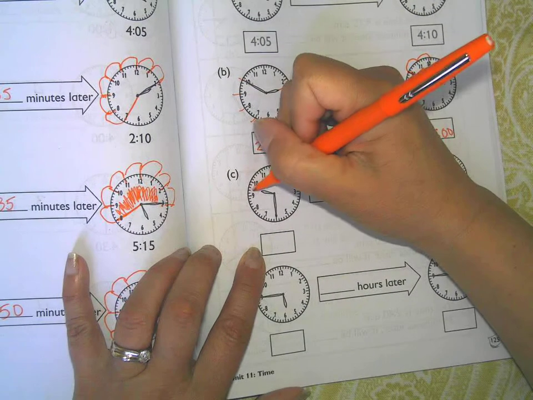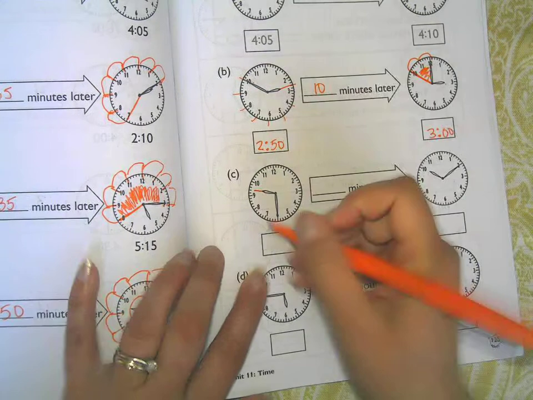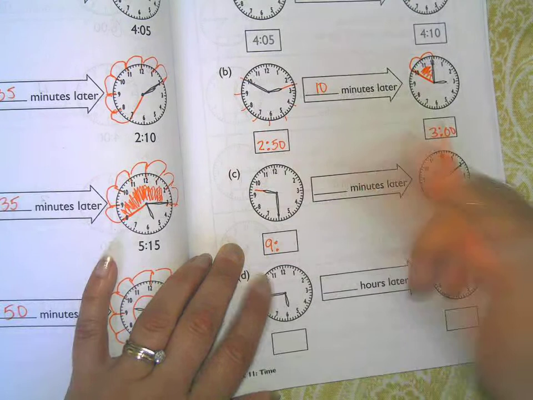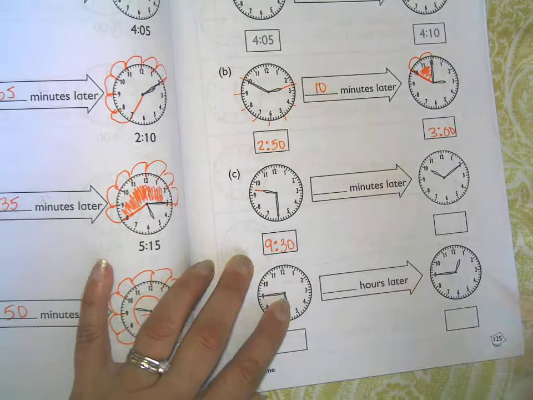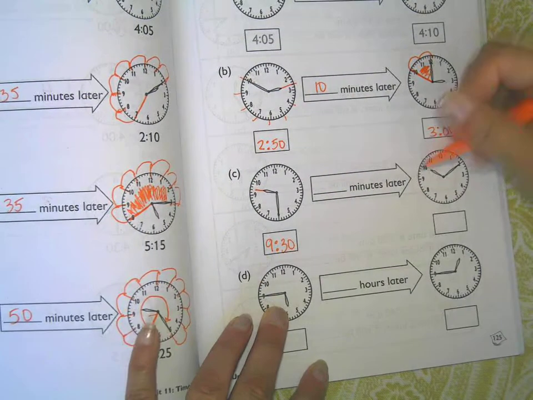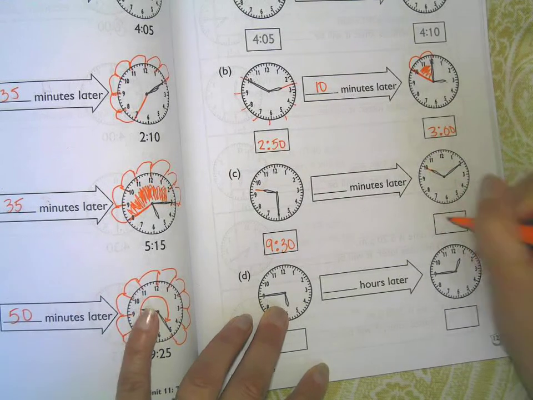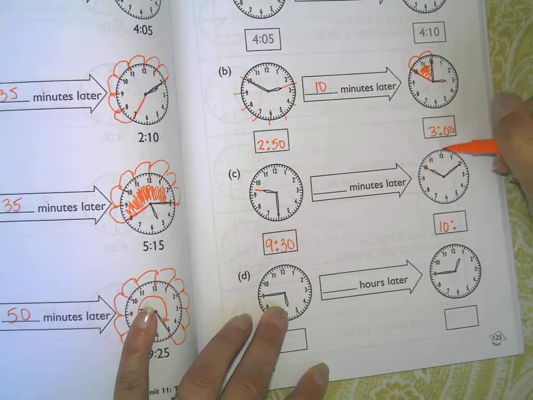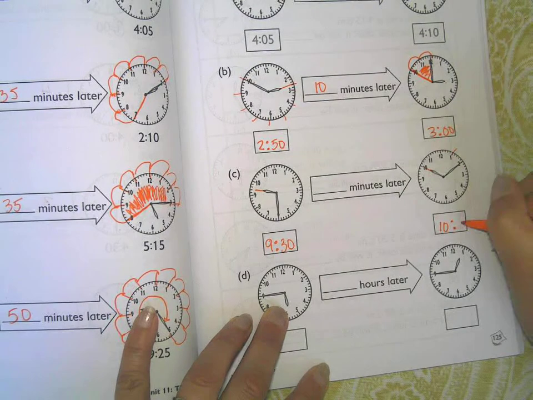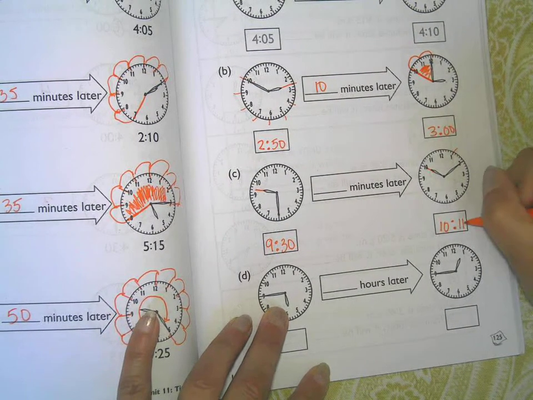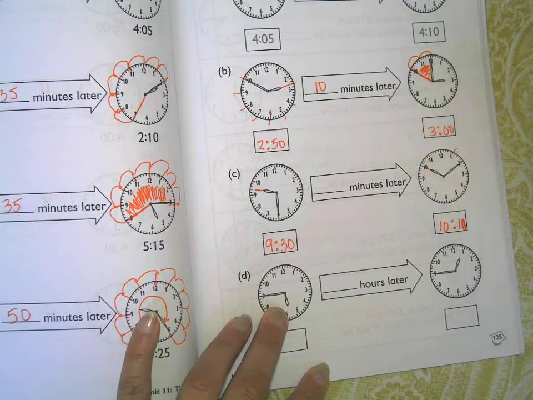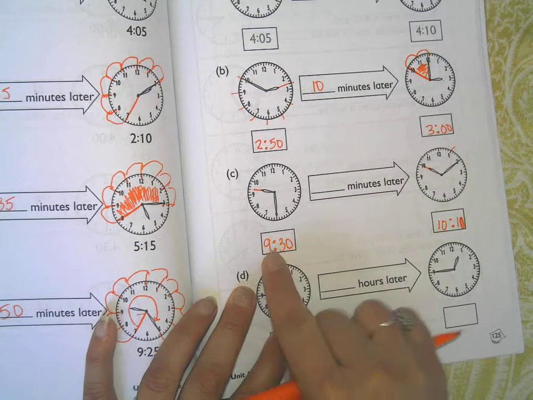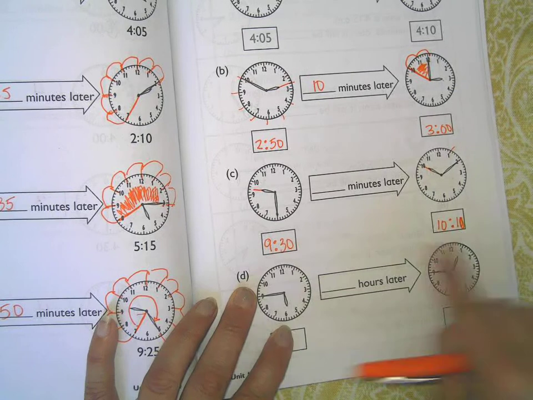Okay? All right, so down here, we have this in between 2 numbers. 9, the smaller number wins. And we remember that pointing straight down is 30. Okay? So the next one, this is pointing right at 10. And this is 2, so 5, 10. So this is 10. How many minutes later?